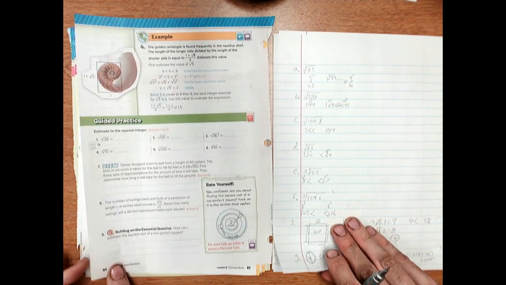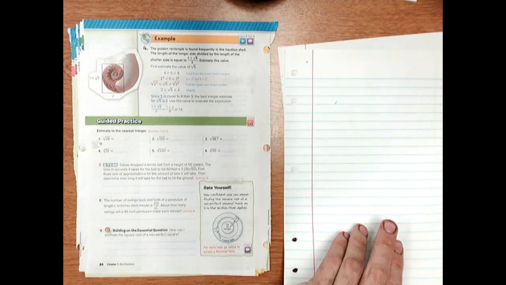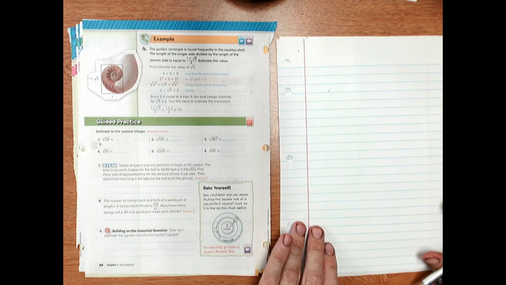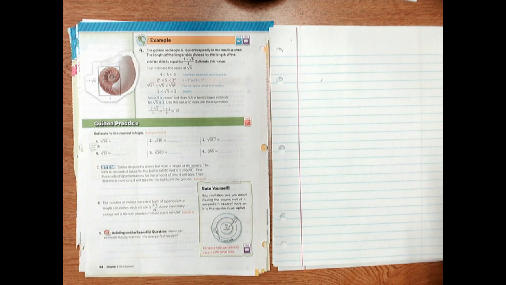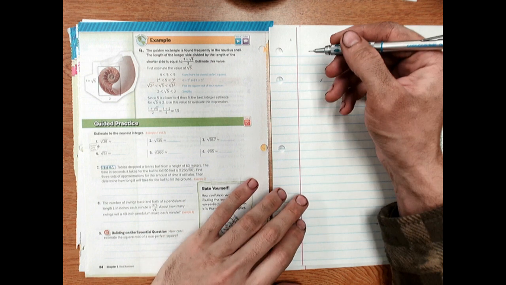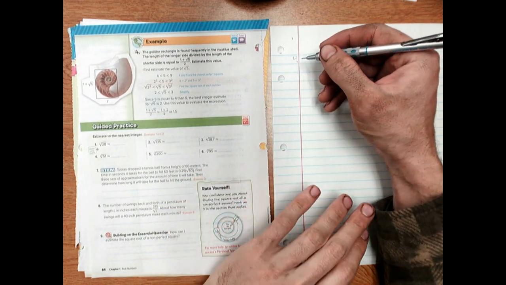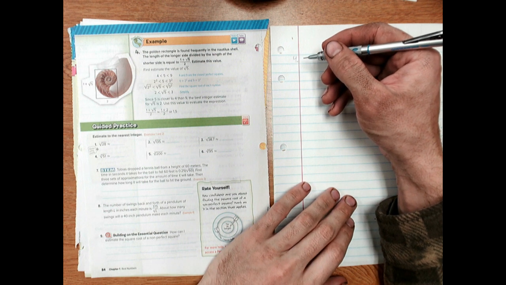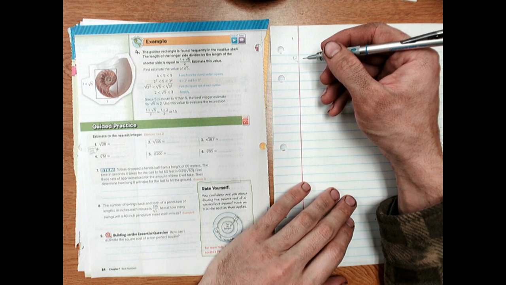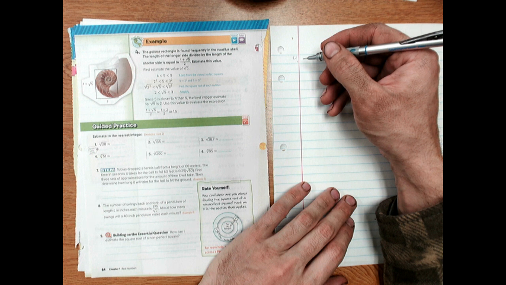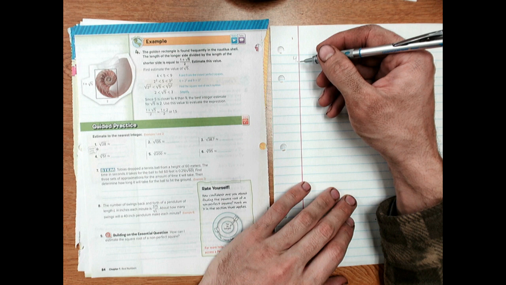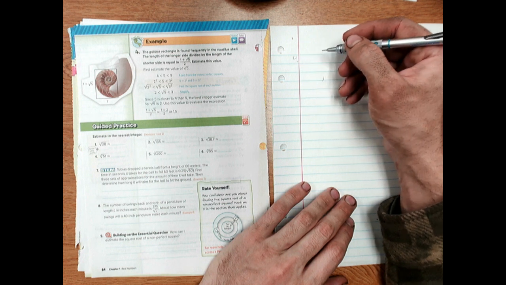Next page. Example number 4. The golden rectangle is found frequently in the nautilus shell. The length of the longer side divided by the length of the shorter side is equal to 1 plus the square root of 5, divided by 2. Estimate this value. First, estimate the value of the square root of 5.